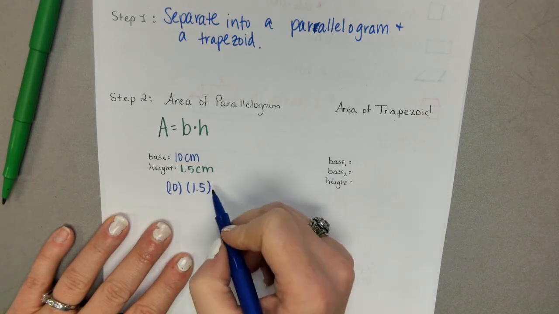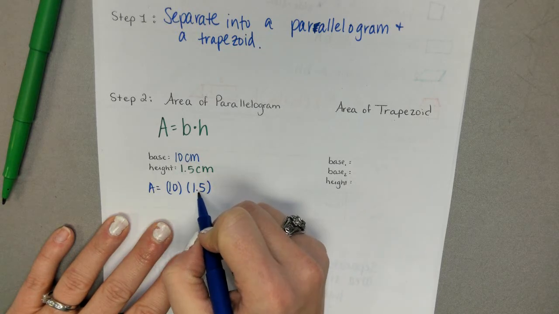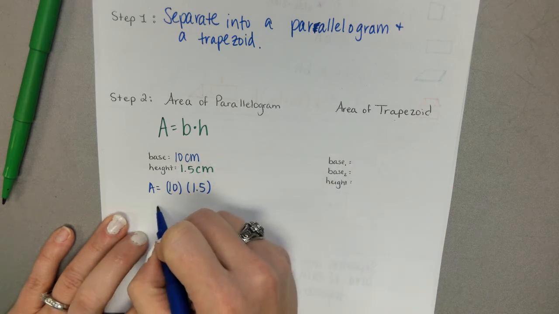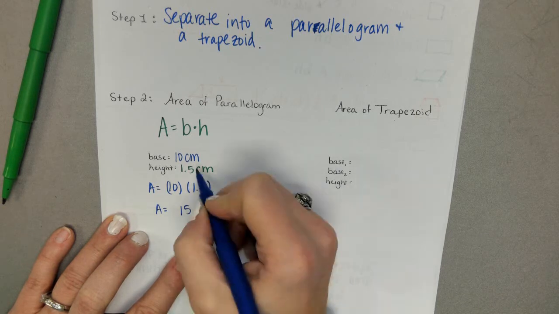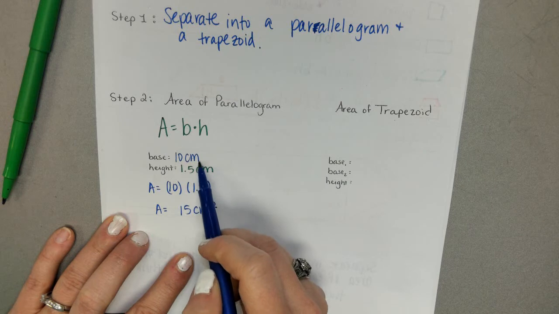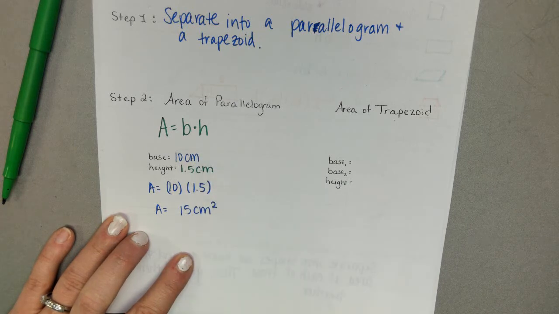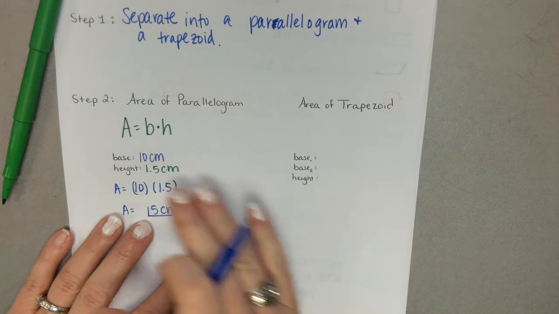So 10 times 1.5, well, really you just move the decimal over once since you're multiplying by 10, and that's going to give you an area of 15 centimeters squared, because we have 2 centimeters that we're multiplying together, so centimeters times centimeters is centimeters squared. Okay, so that's the area of the parallelogram.